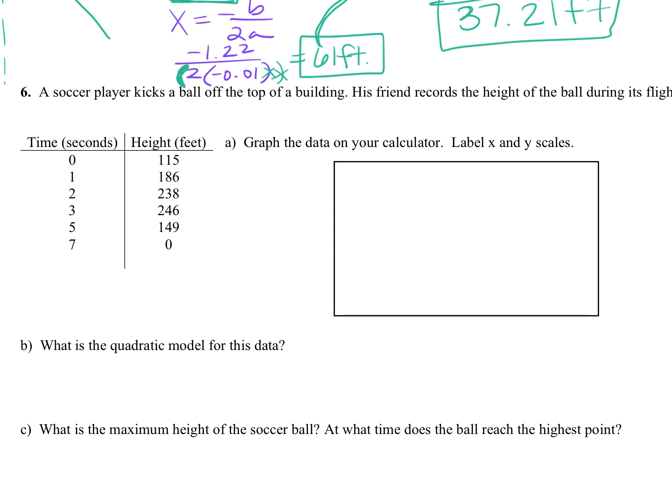L1 is 0, 1, 2, 3, 5, and 7. Okay, then you move over to L2. And then L2 is 115, 186, 238, 246, 149, and 0.